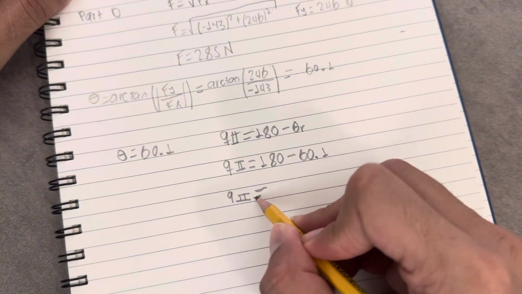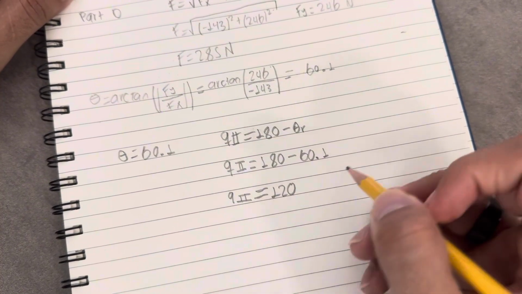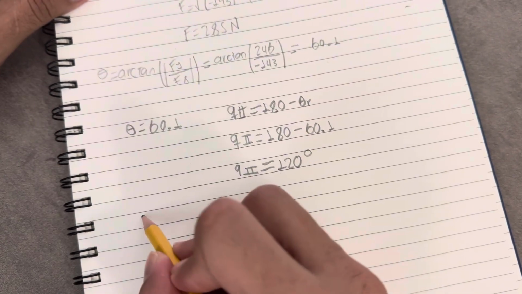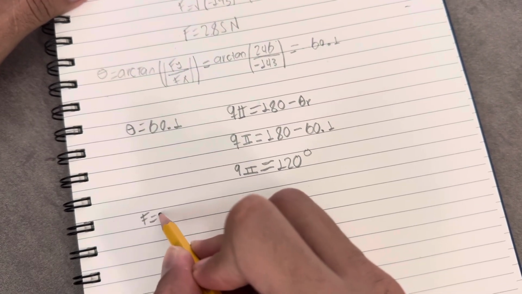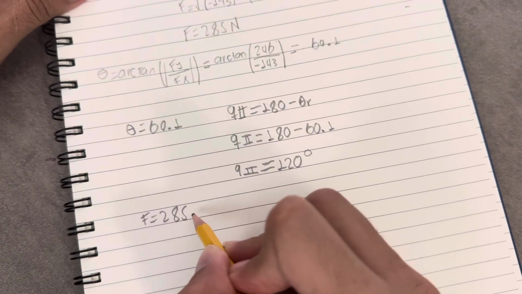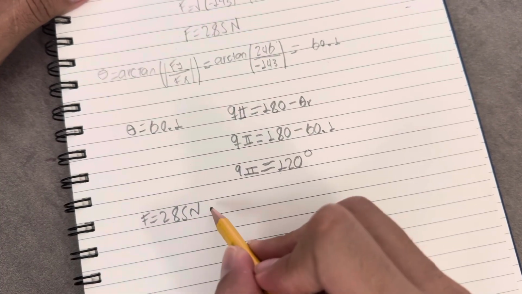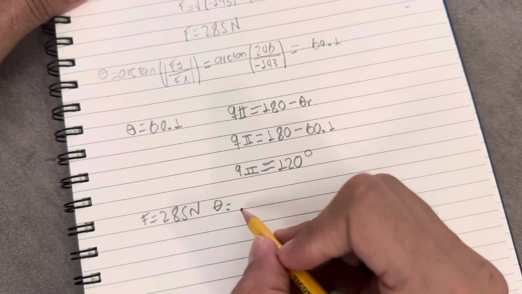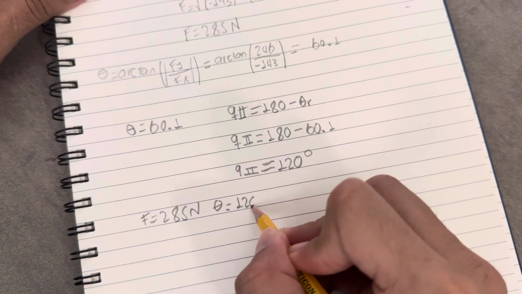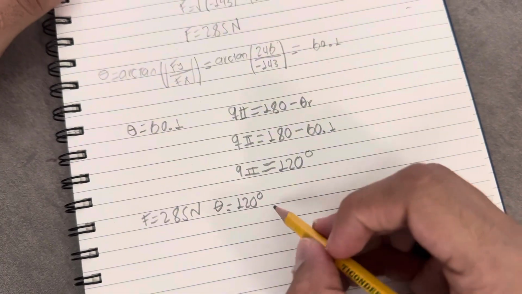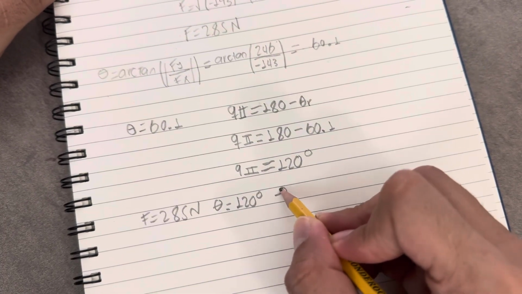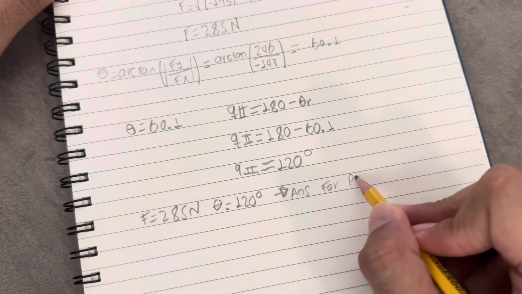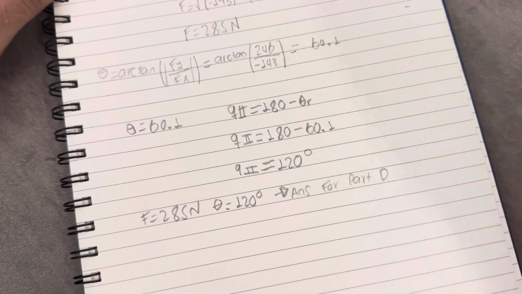We're gonna round, so this will be 120 degrees. So the magnitude of the force is equal to 288 newtons, and the angle, or the direction, in quadrant number 2 is equal to 120 degrees. This will be the answer for part D.